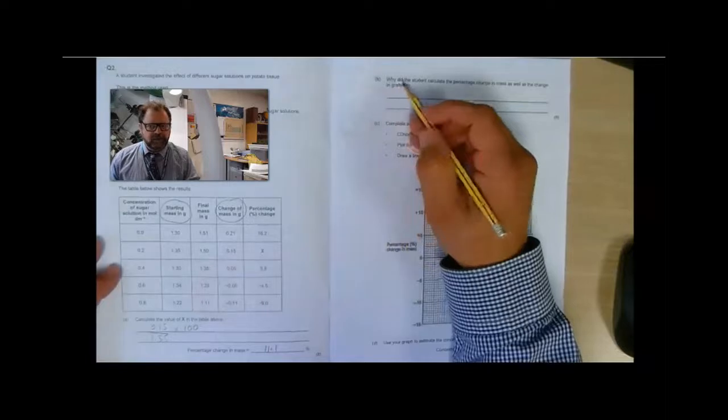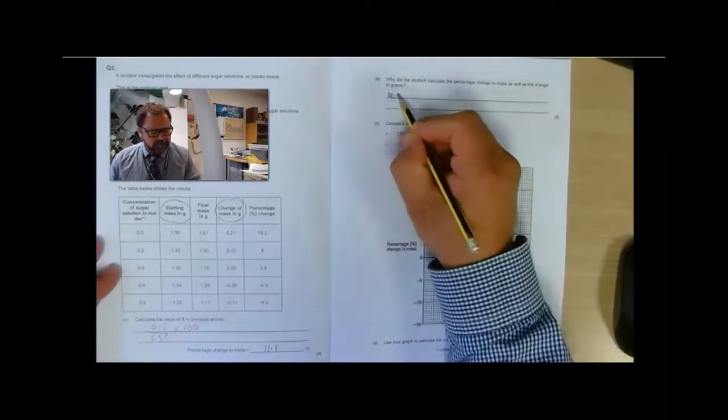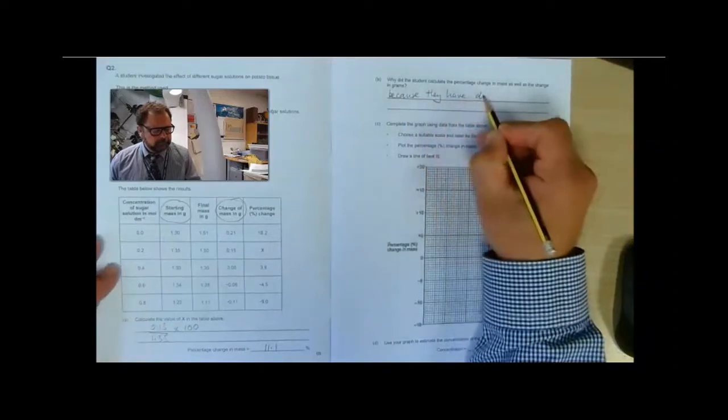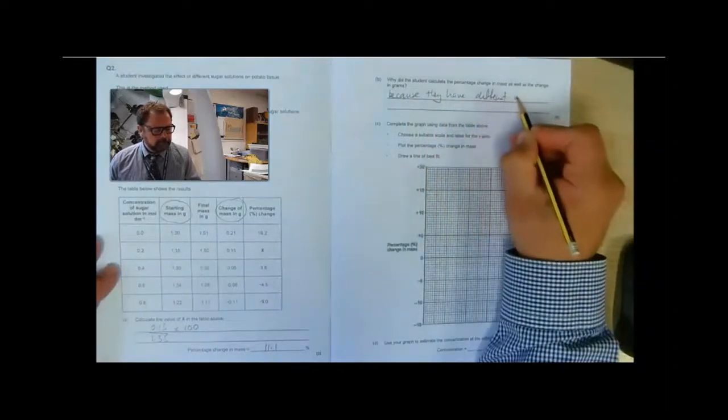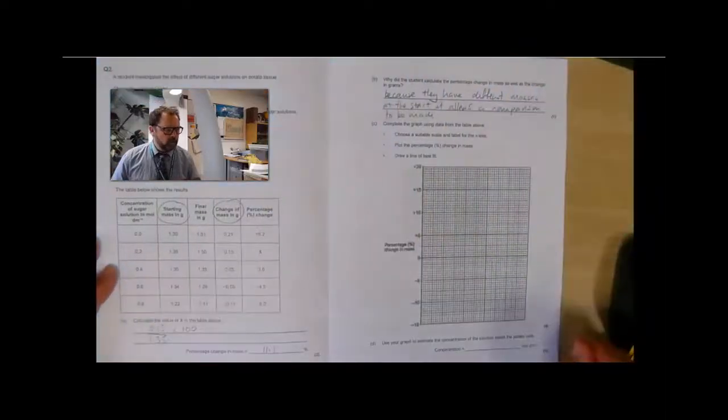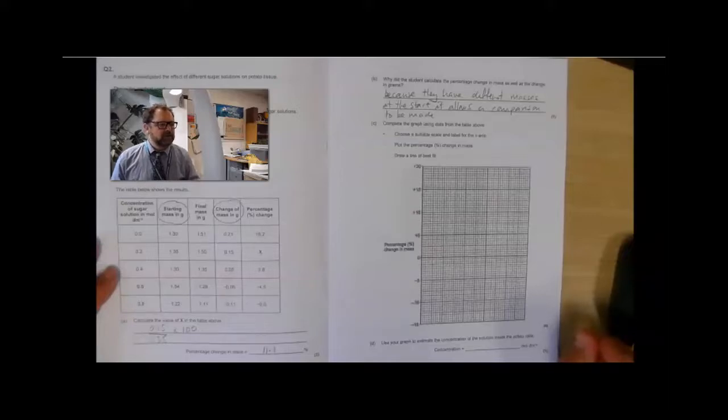So a good answer here would be, because they have different masses at the start, by calculating the percentage change, it allows us to make a direct comparison to say what effect has changing the concentration of sugar solution had on the mass of the pieces of potato that we've left soaking in these tubes full of sugary water.